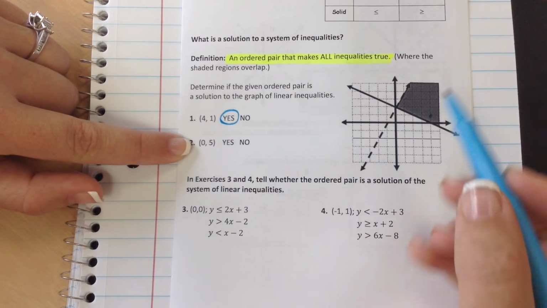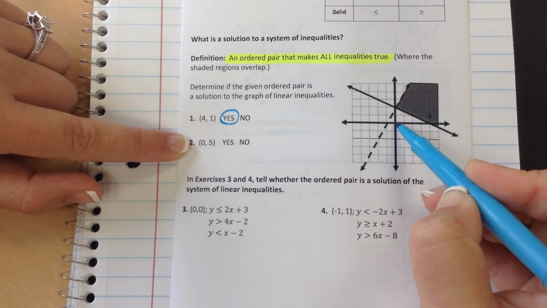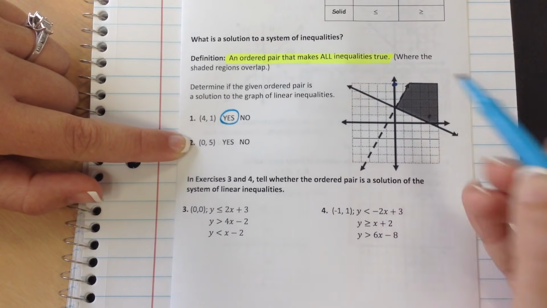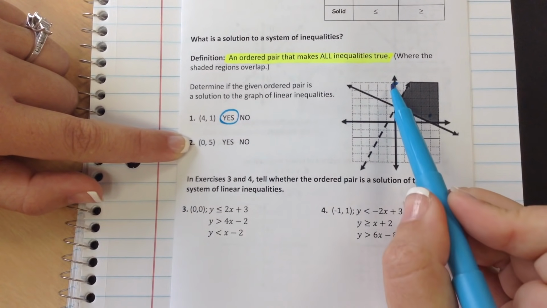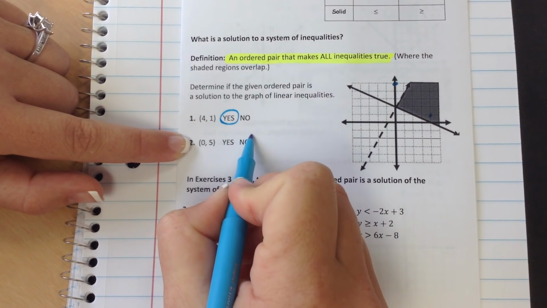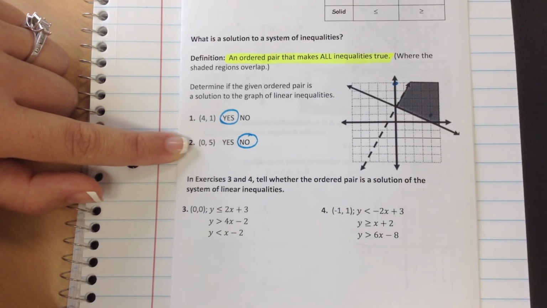Looking at the next point, we've got (0, 5), so we're going to go over 0 and up 5. This point does not lie in the shaded region, so this point is not a solution. Pretty easy.